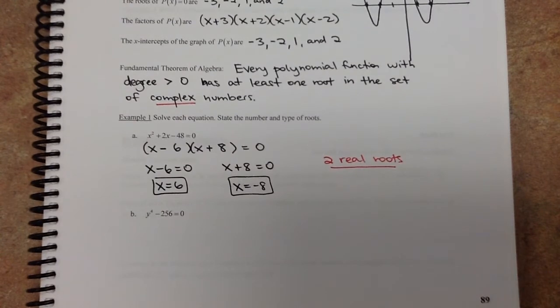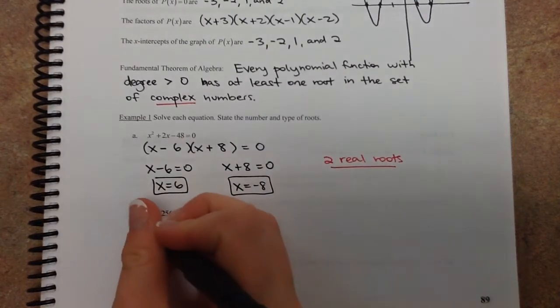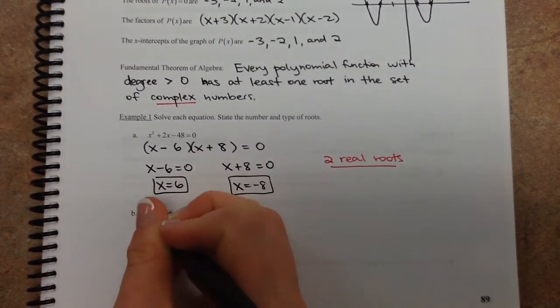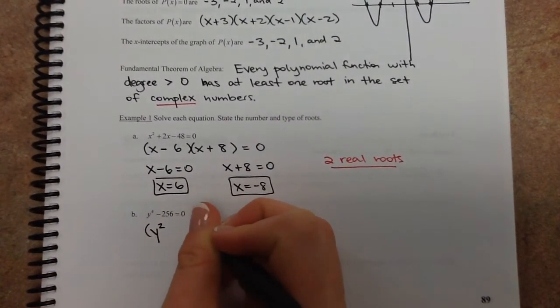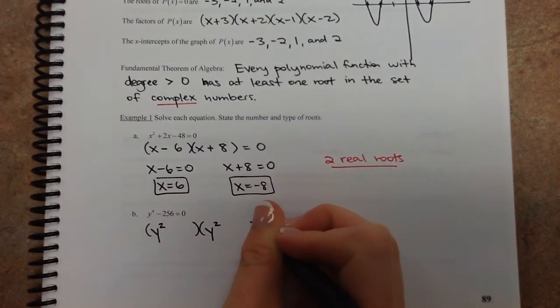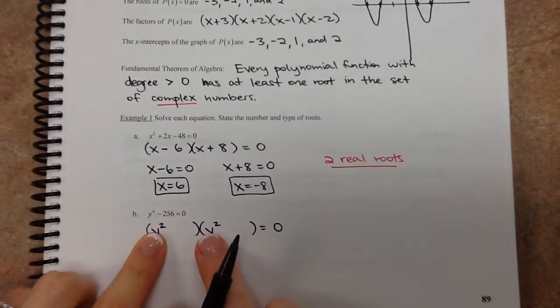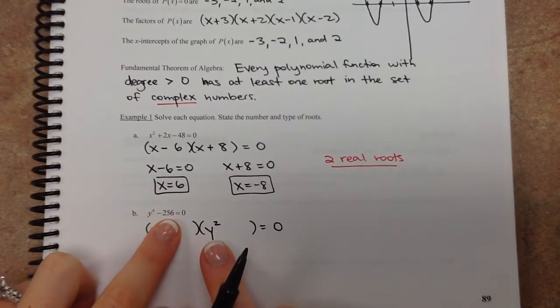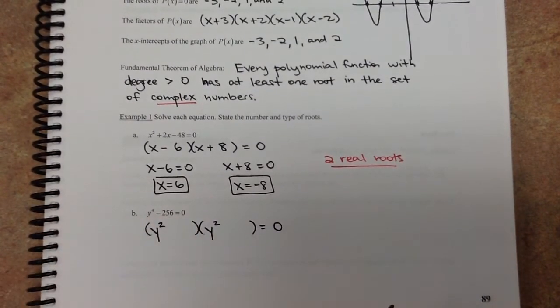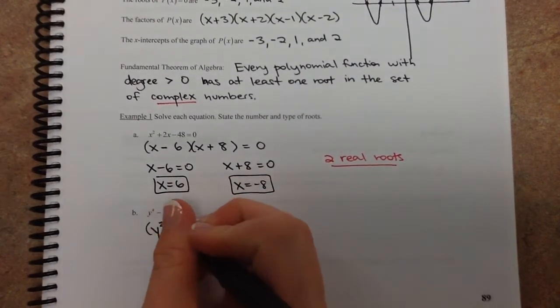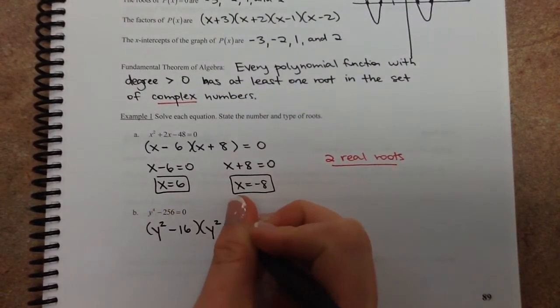All right, next. Y to the fourth minus 256. Y to the fourth minus 256 is technically the difference of squares. So we can write this as y squared and y squared. Y squared times y squared gives us y to the fourth, and then to get the -256, it is a perfect square. The square root is 16. So we do a -16 and a +16.